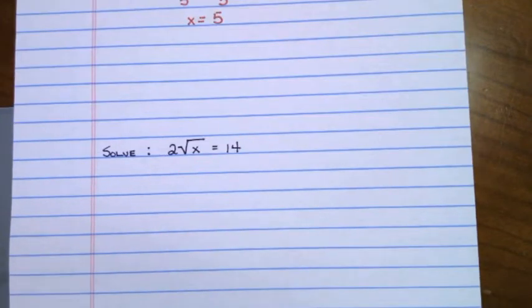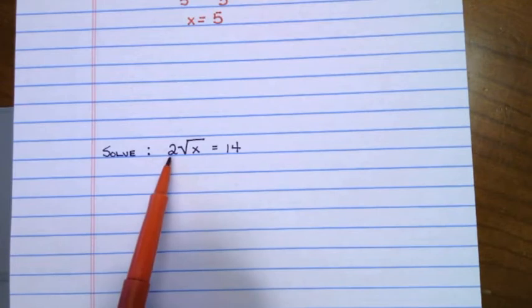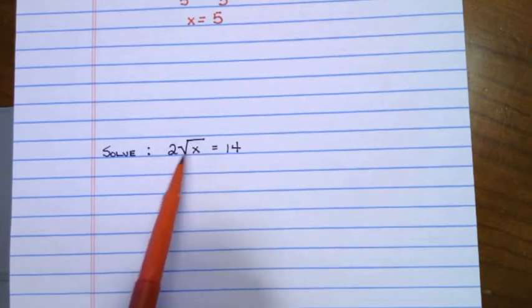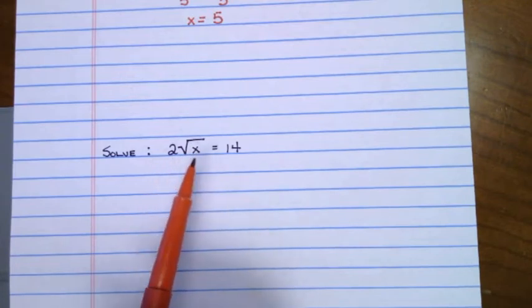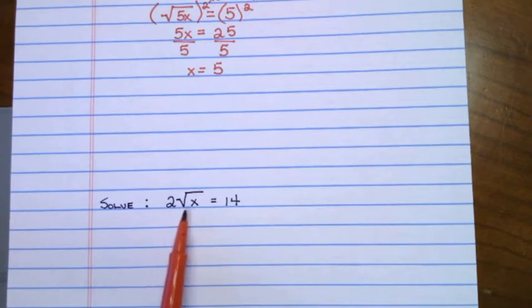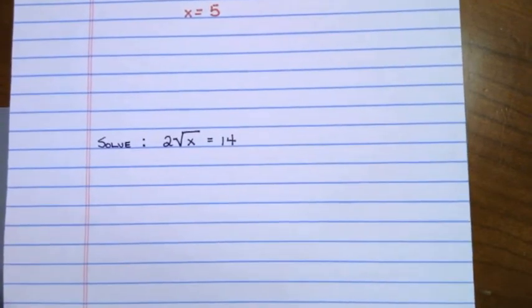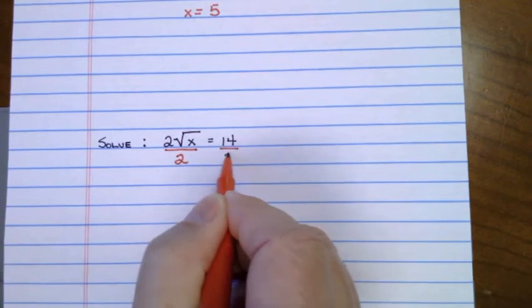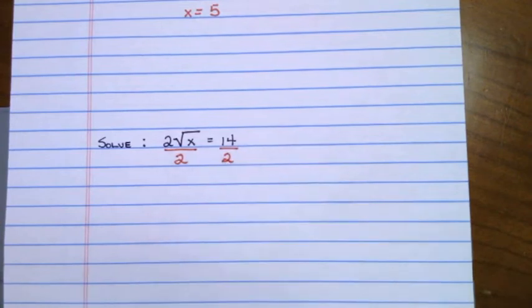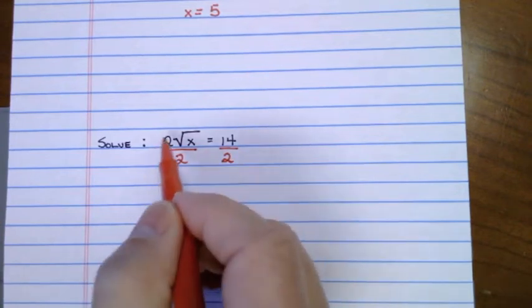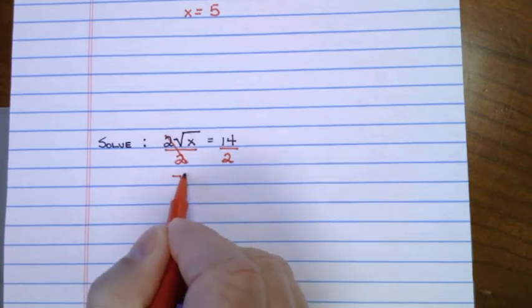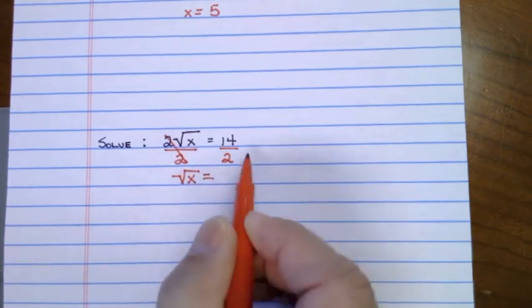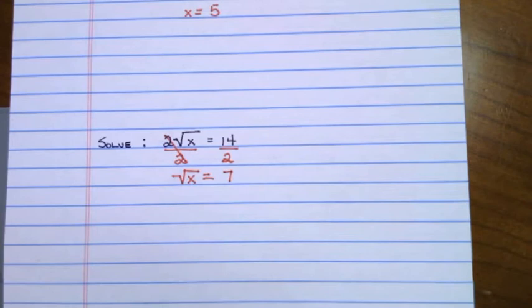My next example. There is a 2 on the outside of this radical symbol. I need to get rid of it. If a number is right beside the radical symbol, that denotes multiplying. What's the opposite of multiplying by 2? The opposite of multiplying by 2 is dividing by 2. That's how I'm going to get rid of that 2 in front of the radical symbol. Those cancel out. 14 divided by 2 is 7.